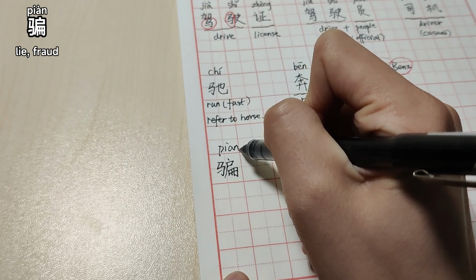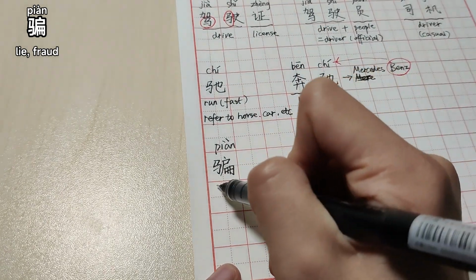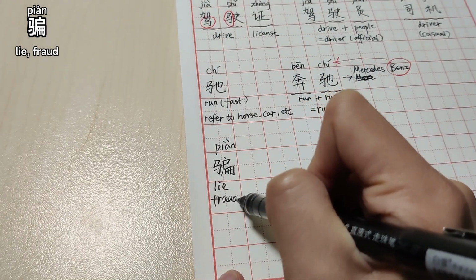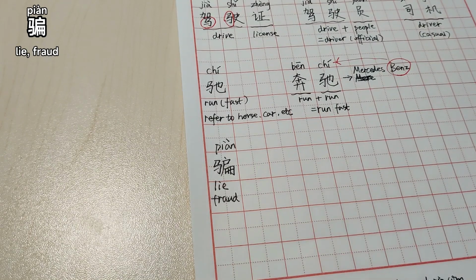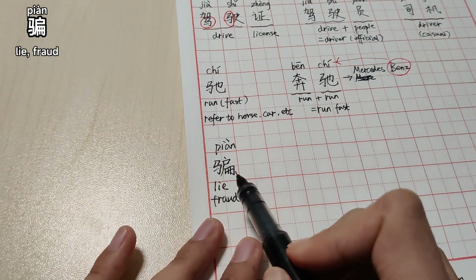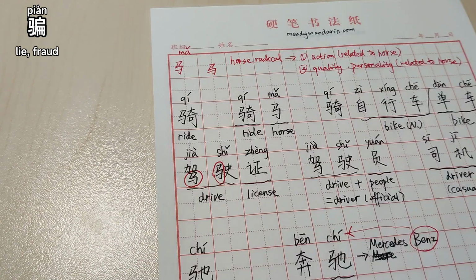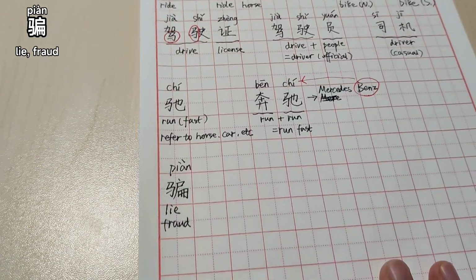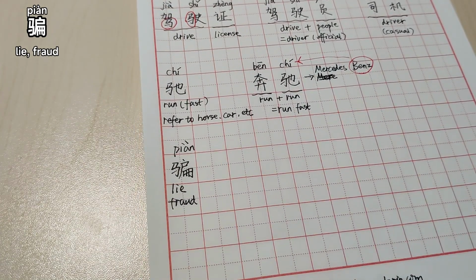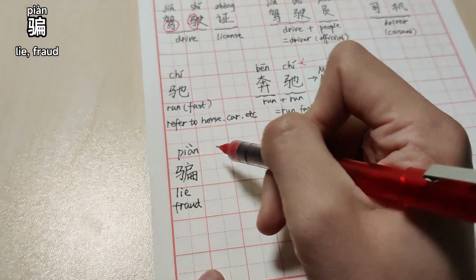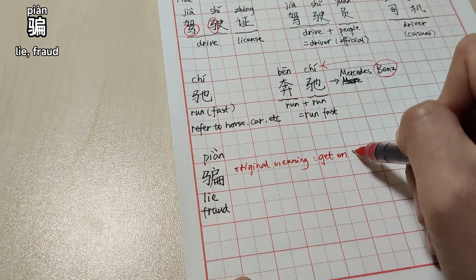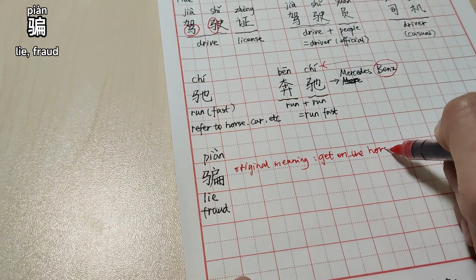Moving on to the next character, that is 骗. 骗 meaning lie or fraud. Wait a minute. Lie and fraud, does it have something to do with the horse? Well, it's a very long evolution story, but to make it short, the original meaning of 骗 is to get on the horse.